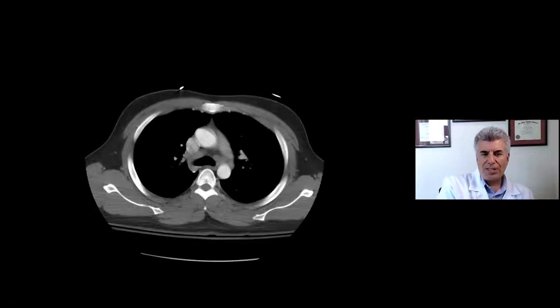Okay, now this is his chest CT showing soft tissue windows, and you can see here that there's lymphadenopathy in the mediastinum. All of this is abnormal. And this is abnormal lymphadenopathy as well, next to the carina.